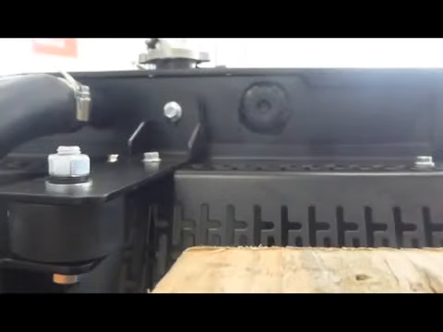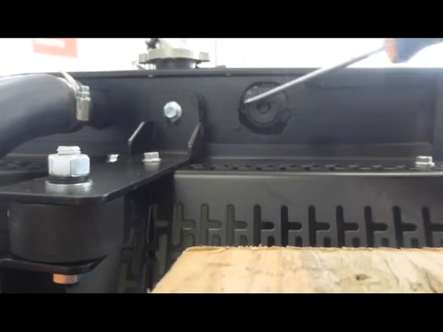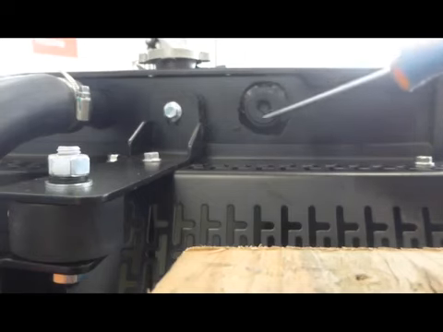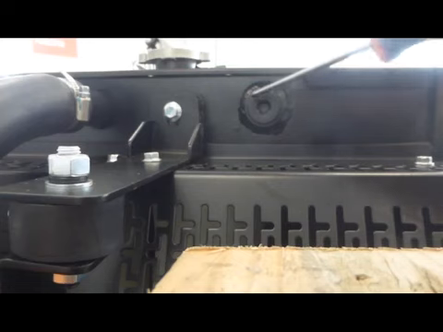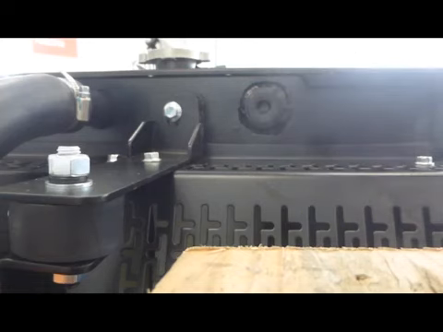On the top of the radiator, in this position indicated here, we have the location for the optional water low level sensor, related to the low level of water inside the radiator.